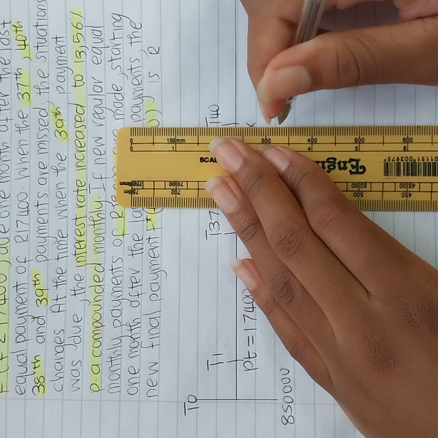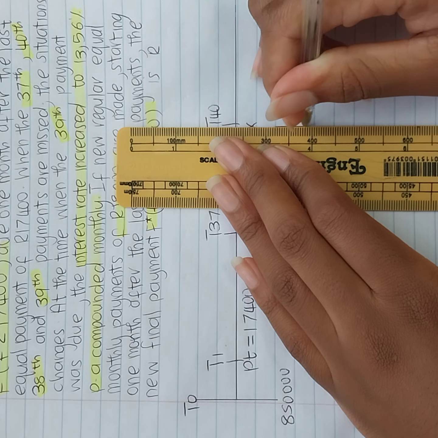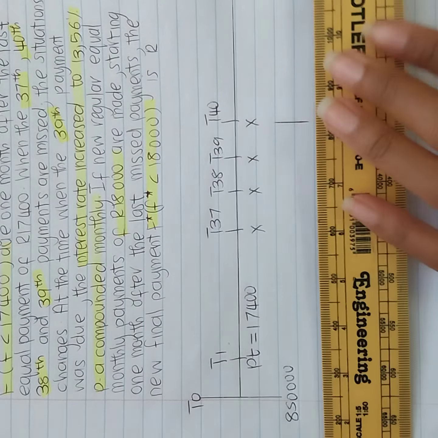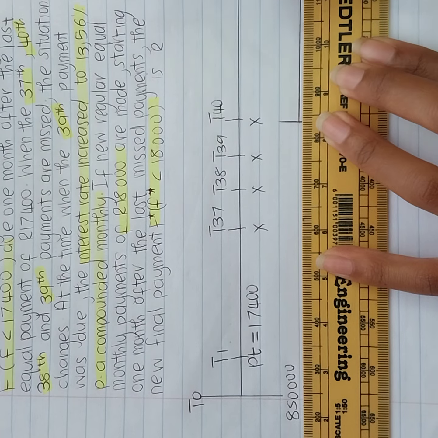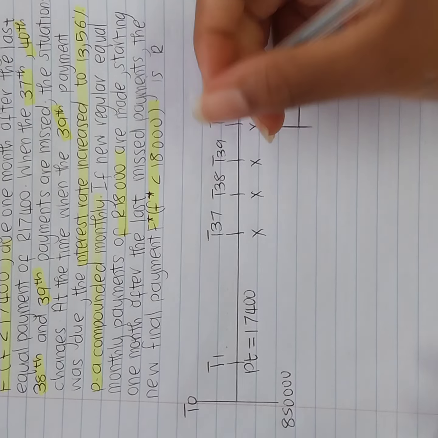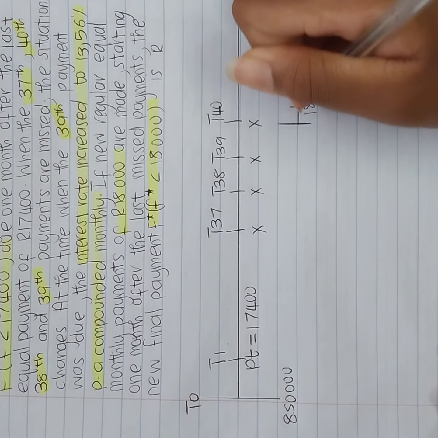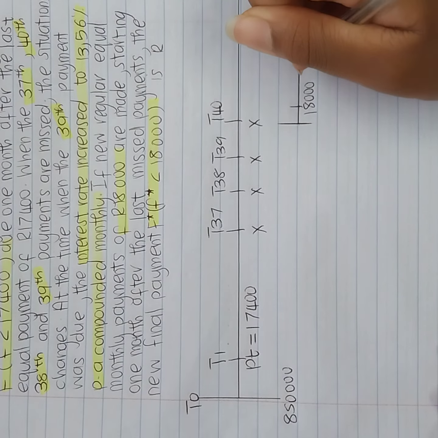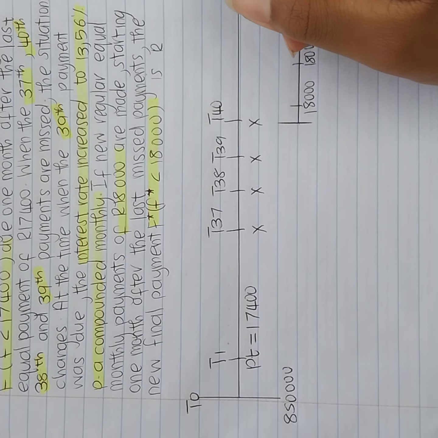So that means our T0 is a T40 all the way to we don't know where, because we are not told that you need to pay the loan within a period. But we are told that you will now make 18,000 payments, right?